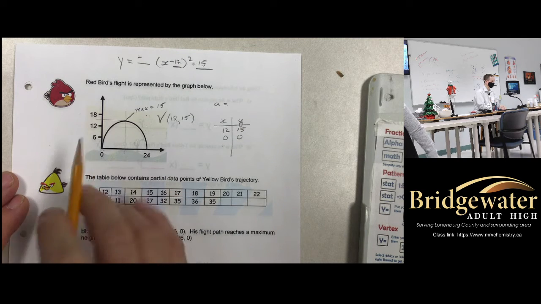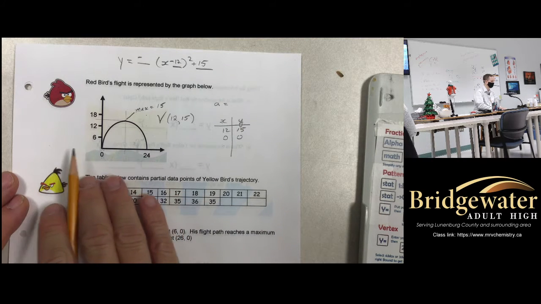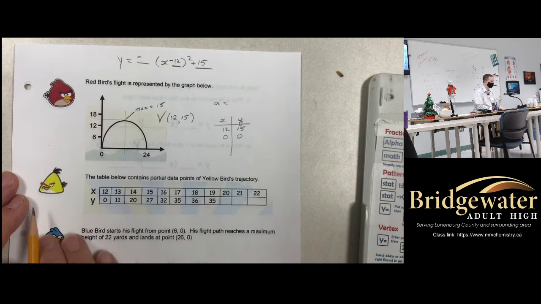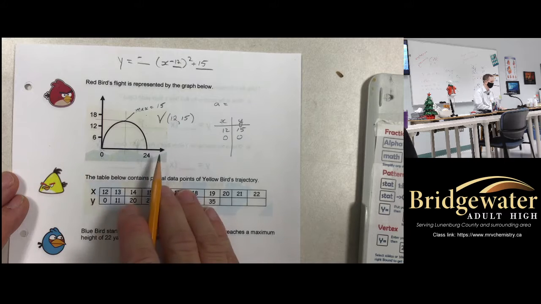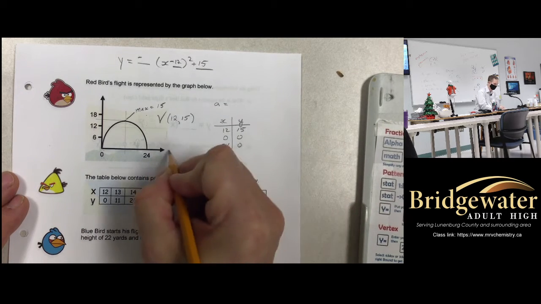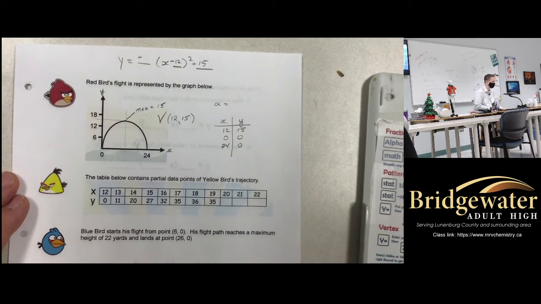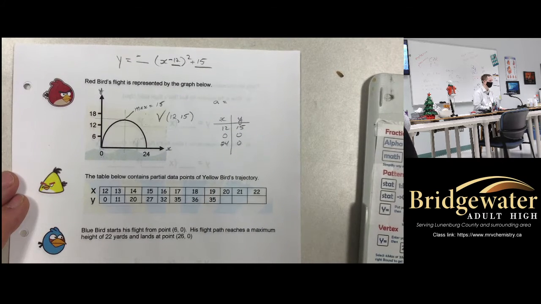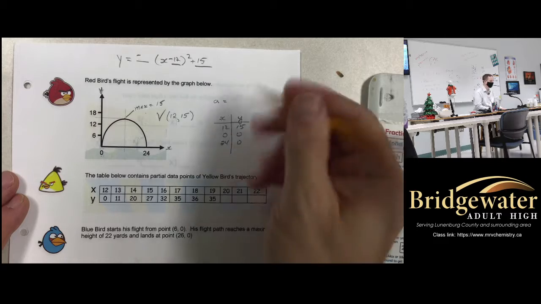So when we read in English, we always read across, and then we go down, and then we read across from left to right, and then down, and then across. So we read across first, so it's 24, 0. It's always x first, and then the y. This is always x, this is always y. It never changes. Okay? So 24, we got 3 points.